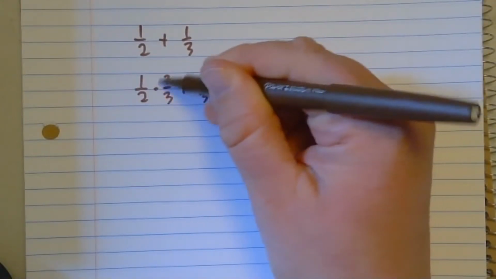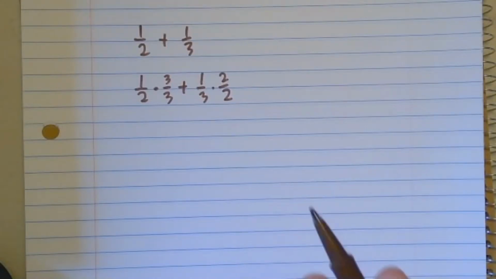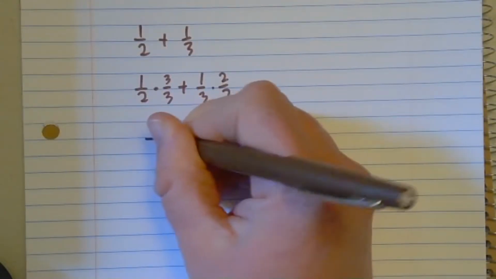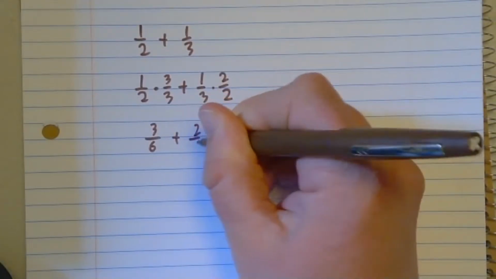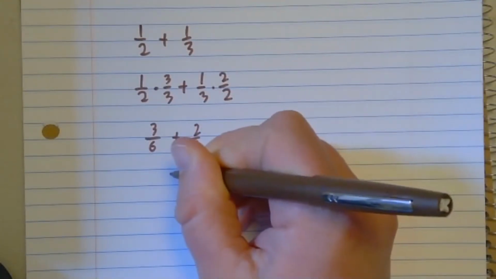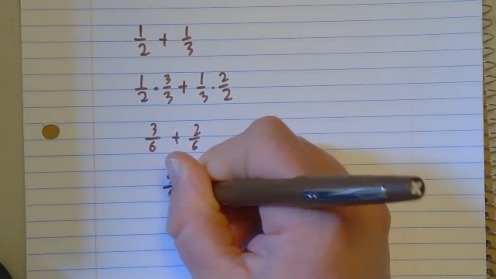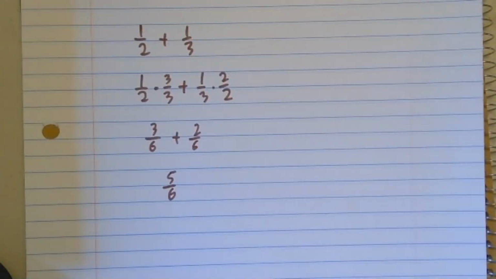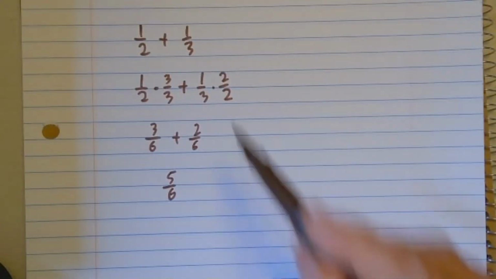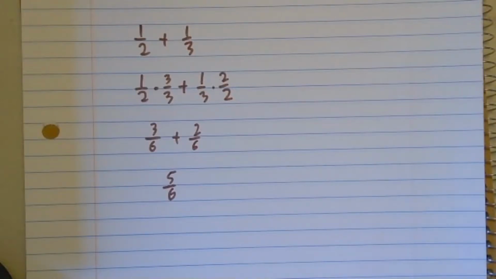So this clearly is just multiplying it by a form of 1 and doesn't change anything, and I'd get 3 over 6 plus 2 over 6, I'd get 5 over 6. And that's how I can add fractions with different denominators. So I'm comfortable with that. I can multiply by 1. I can even multiply by 1 when it's a variable on the top and the bottom when I need to do that.